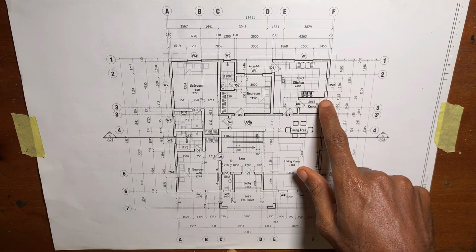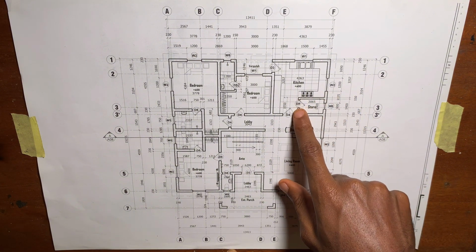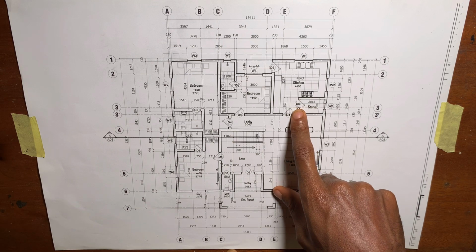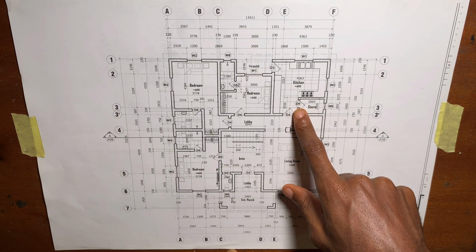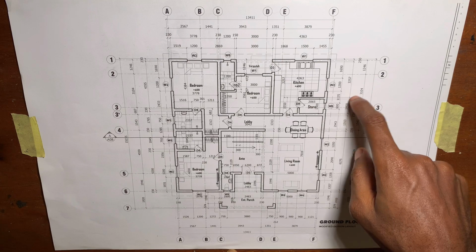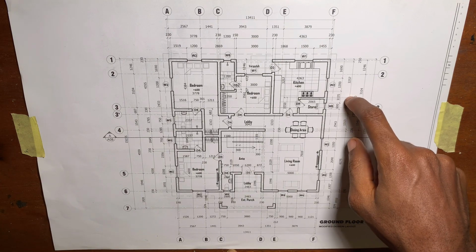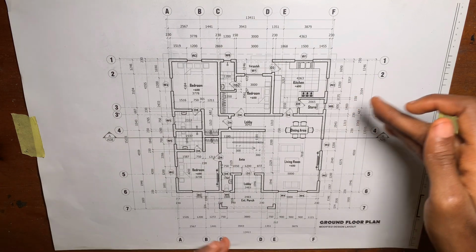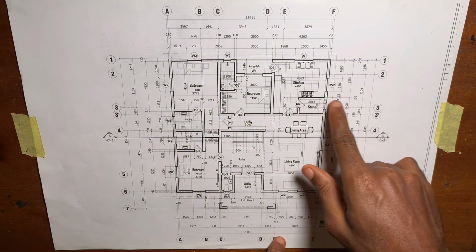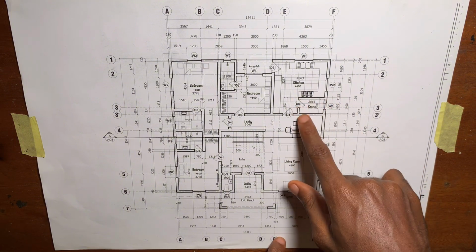So this is very important. You have to take note of this, because in your substructural works, when you are doing your excavation for the trench, the size of the blocks matters too. You have to get your width of the trench. So this 150 block for the store.